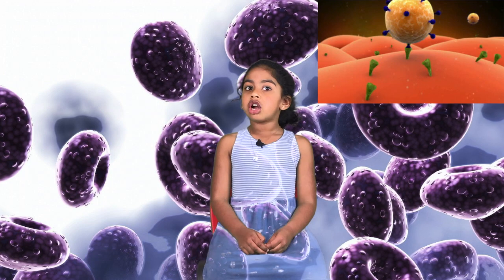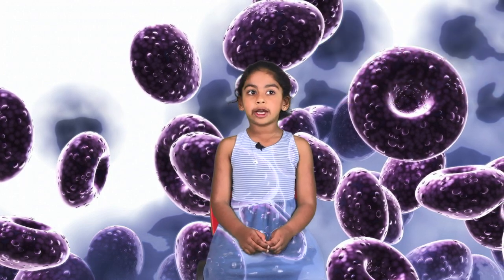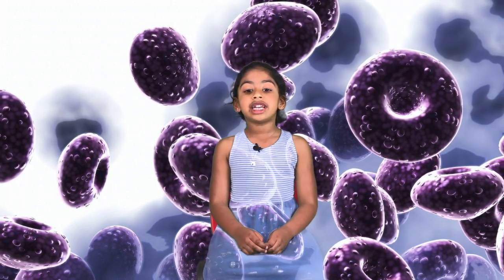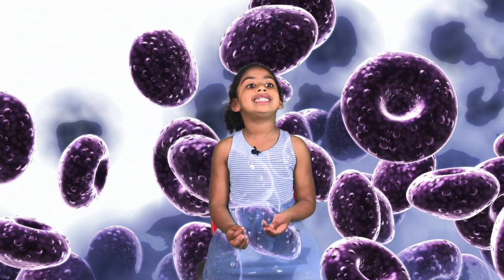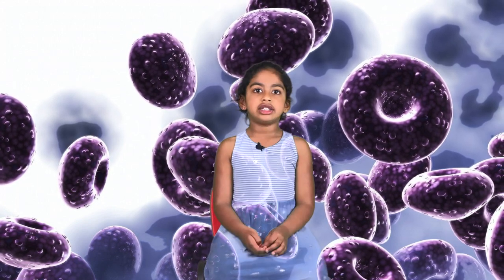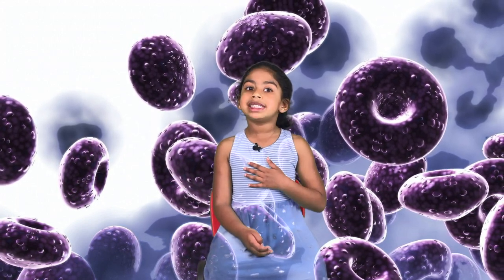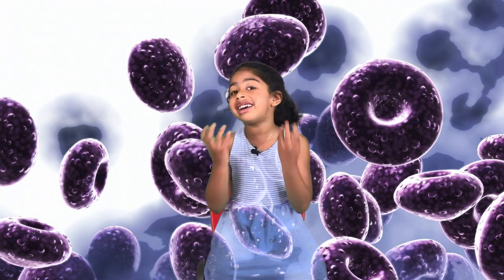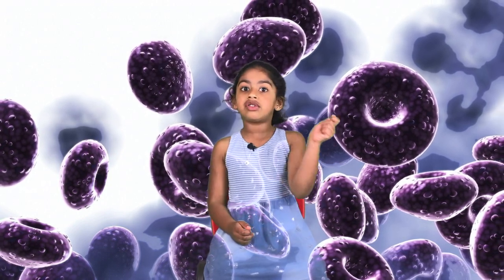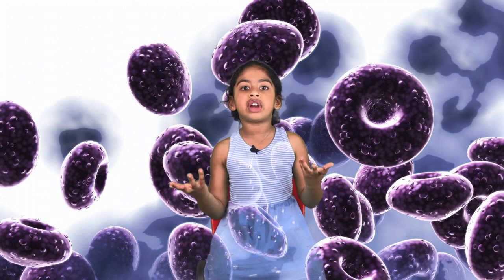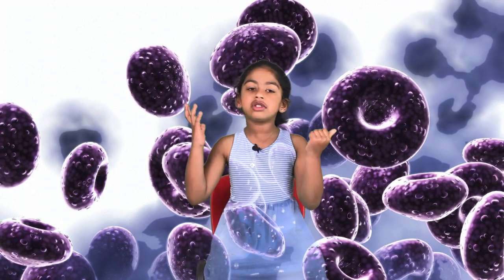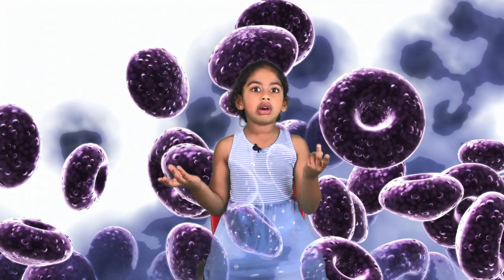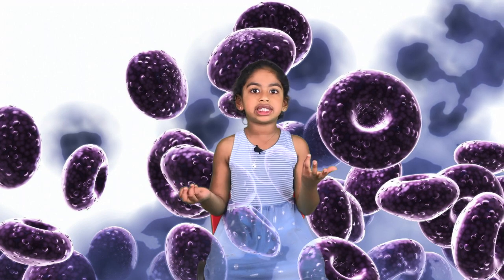Even the common flu that we get, the common cold that we get, is also because of a virus. But our human cells have seen it thousands and thousands of times, so they know how to fight it. But this new coronavirus, our body has never seen before. It doesn't know how to fight this new coronavirus.